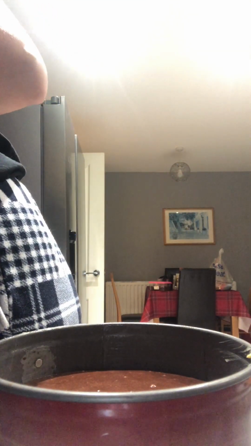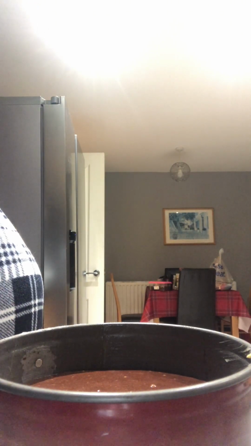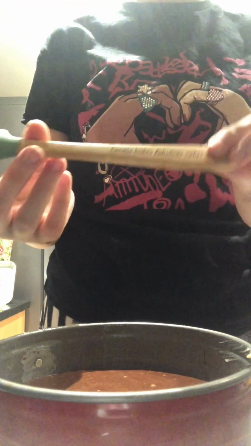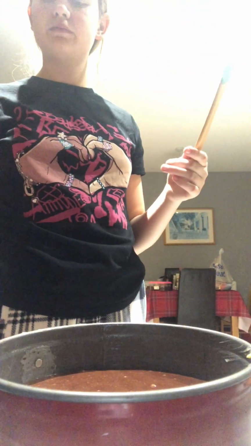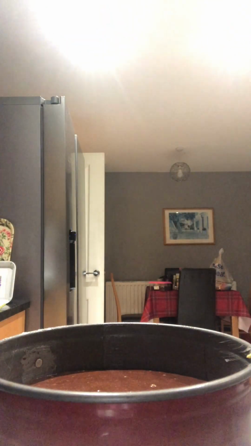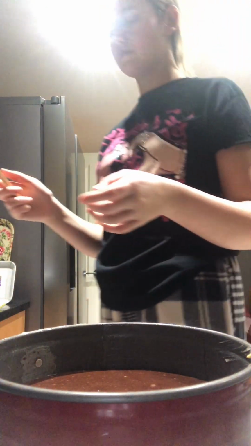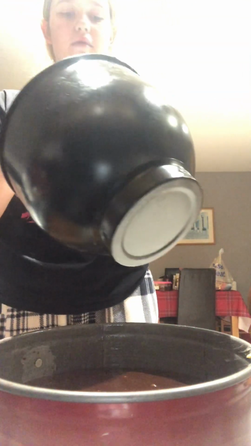I have another spatula, if I can find it. I really want to show it on camera. Oh, I am going to use it as well, but it's really cute. It's teeny tiny, but it's engraved with Connie Bakes Fabulous Cakes. We love that. Shove that in there. And I'm going to finish scraping it off camera.